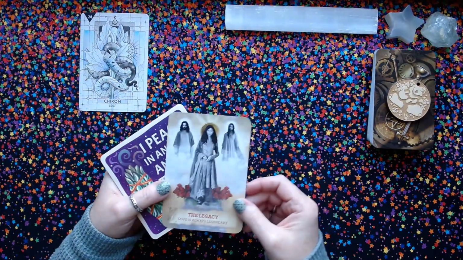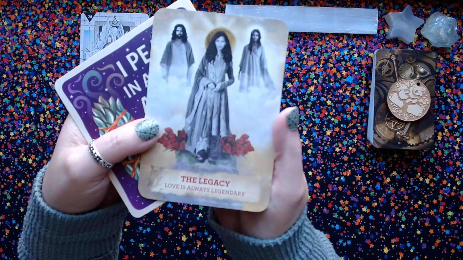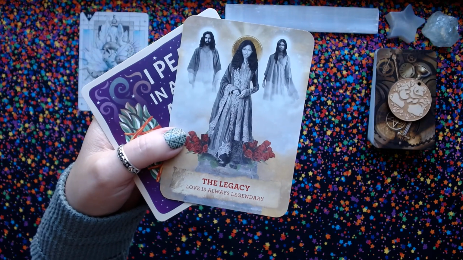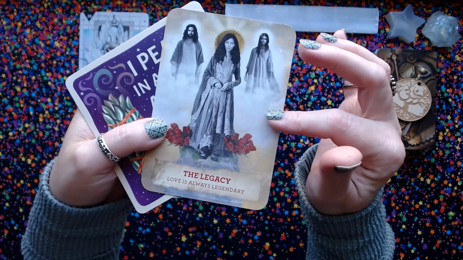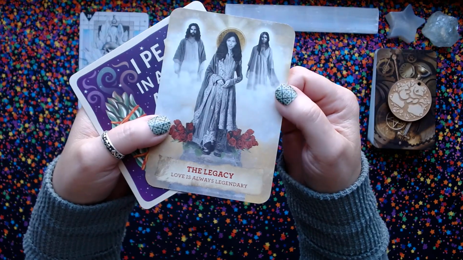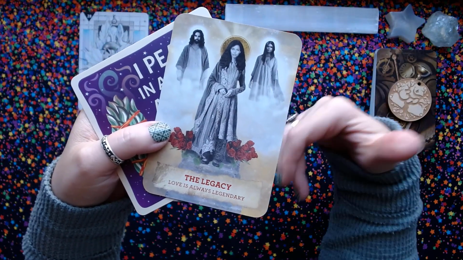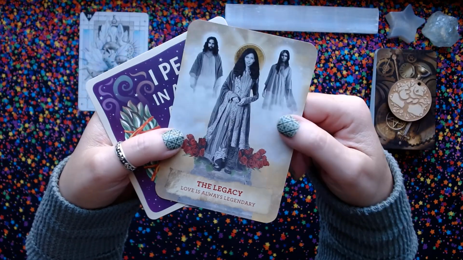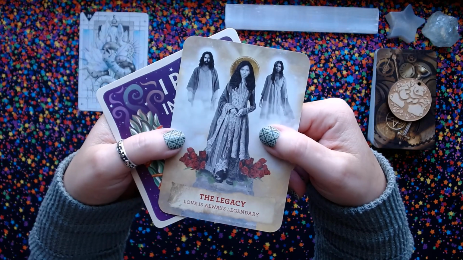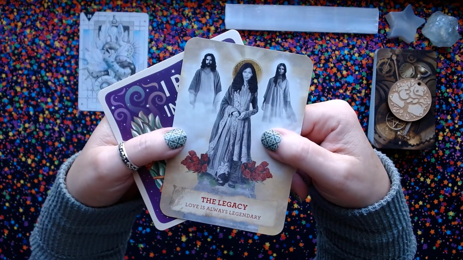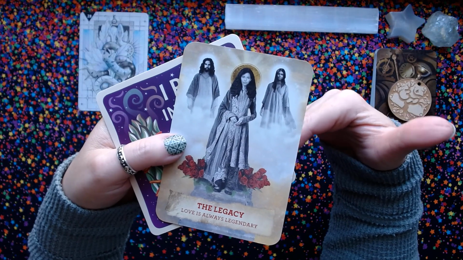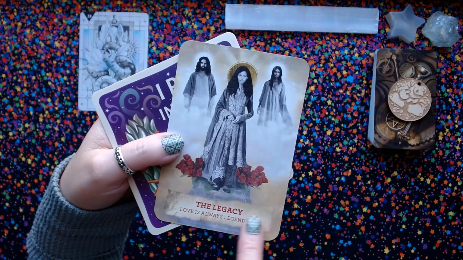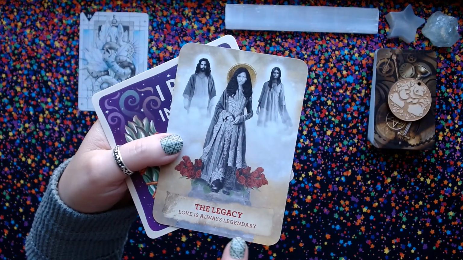Let's keep going here. Okay, so you have the legacy. Love is always legendary. Now, I love this in relation to Chiron. This is about healing, ancestral healing, how you choose to tell your story based on your ancestors, right? And how available those ancestors are to you, and how, honestly, the less you judge your ancestors, the more you understand that they were not only doing exactly what they were created to do, but that they have given you your legacy. And love is always the legend, right?